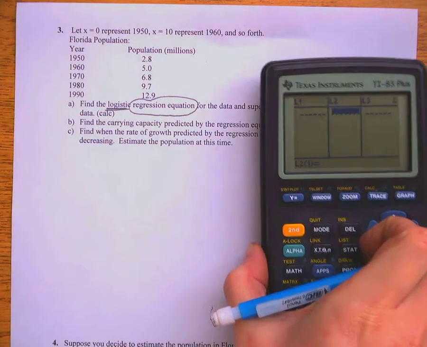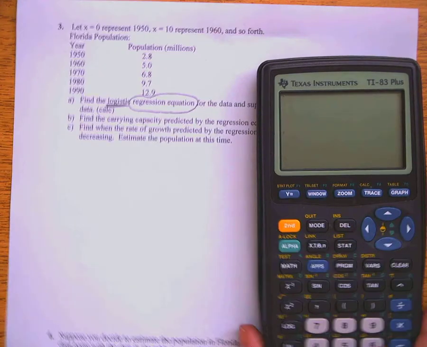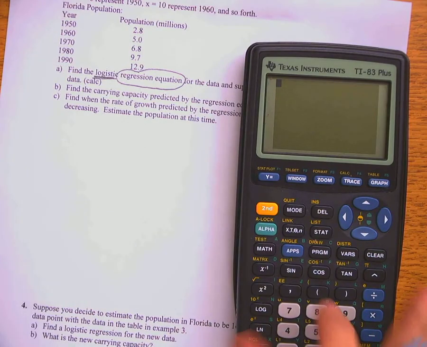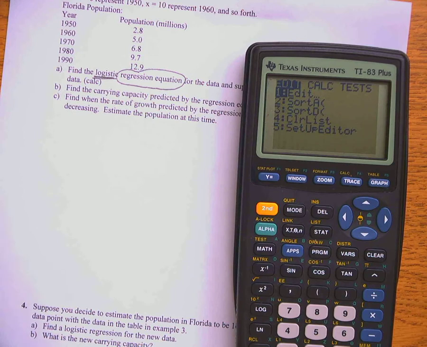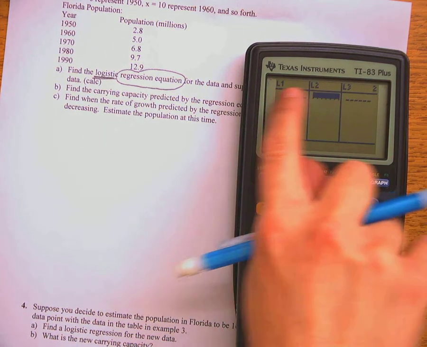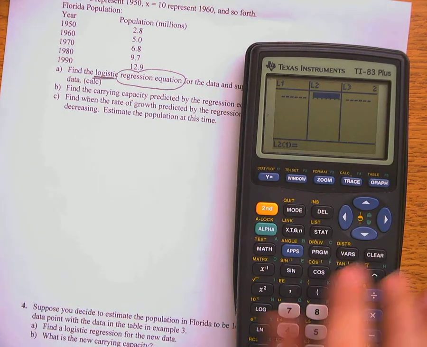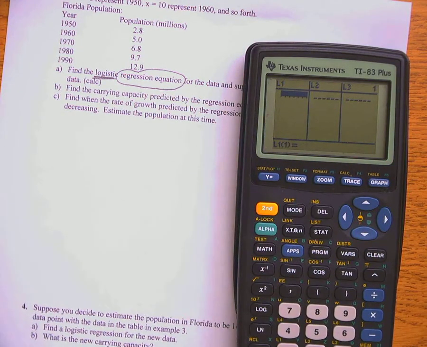So you go to, let me quit, sorry. You want to go to stat and then edit. You may remember we did this before. Ideally, we like using L1, L2 because that's the default for X and Y. So I'm just going to go ahead and do that.